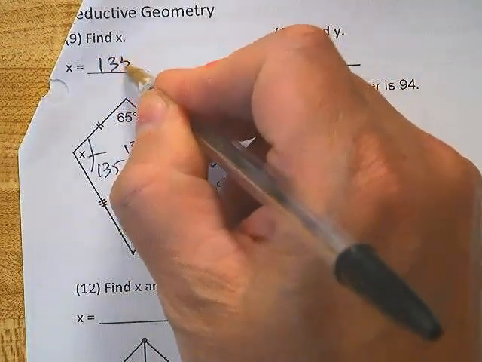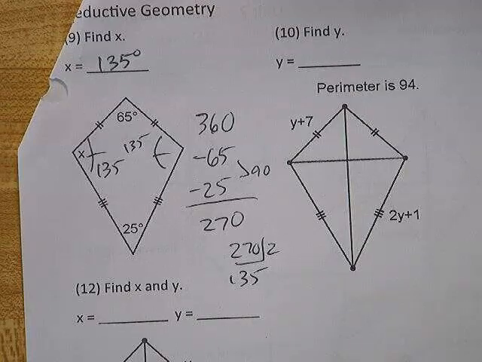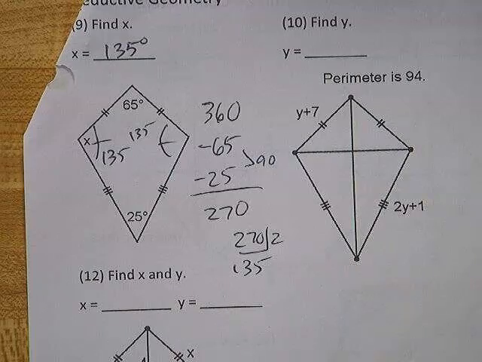So one way of justifying that the sum of the angles of a quadrilateral is 360 is to think of a square. You have four 90s. Think of a rectangle. You have four 90s. That adds up to 360. Every quadrilateral, the interior angles add up to 360 degrees.